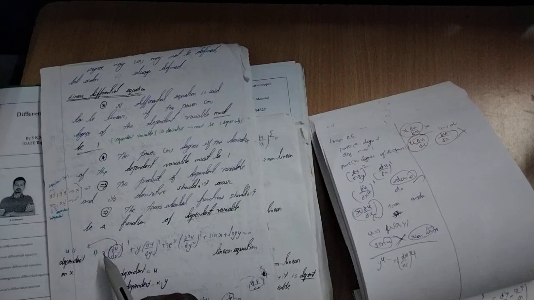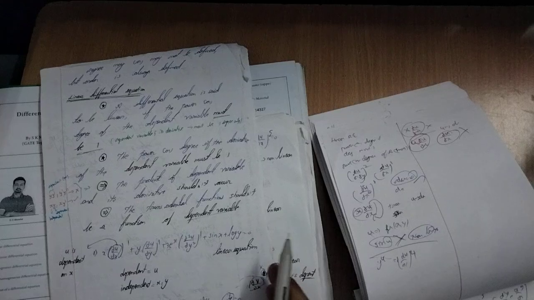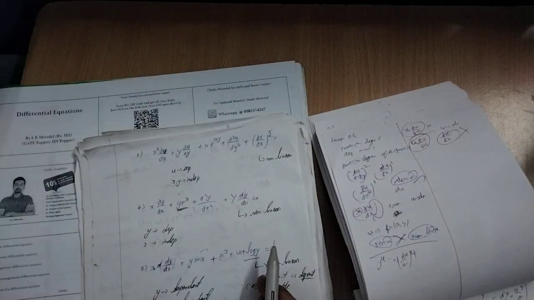The entire thing would be non-linear only, but this is linear, because here u is not multiplied. Sorry for my mistake, but anyway, thank you.